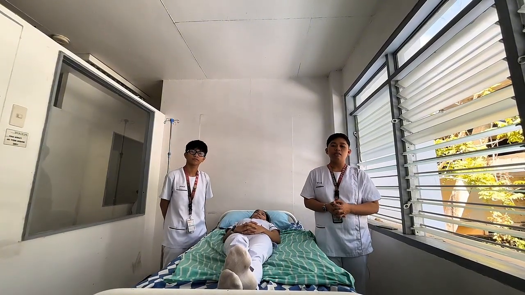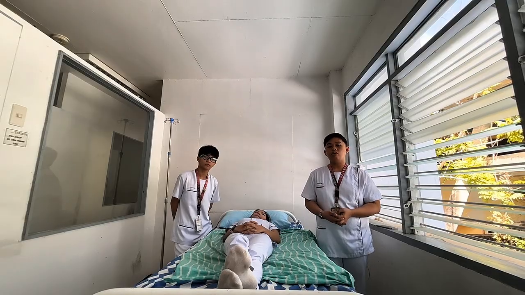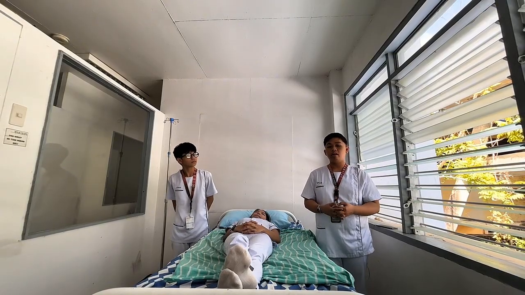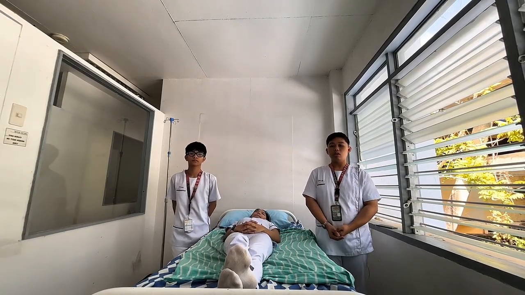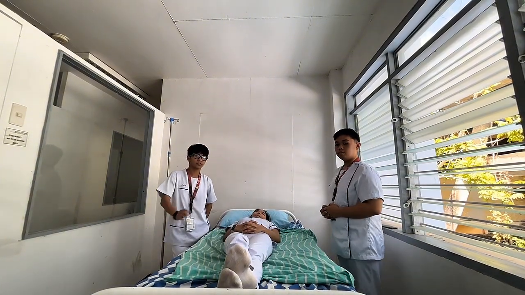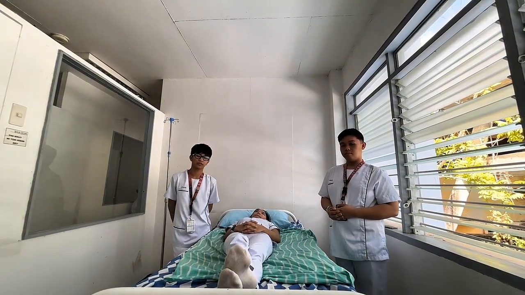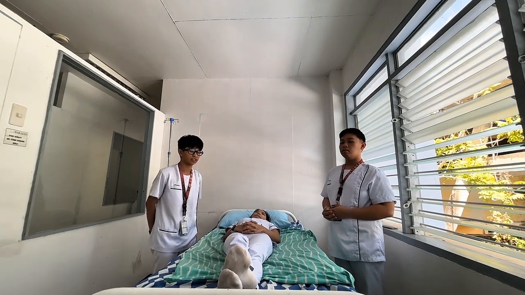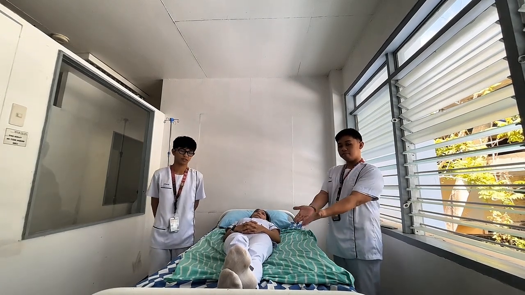The rationale for this is that client participation reduces the effort required by the nurse and makes movements smoother and more coordinated. Since there is no trapeze present, we will do the step by asking the client to flex her knees and hips.